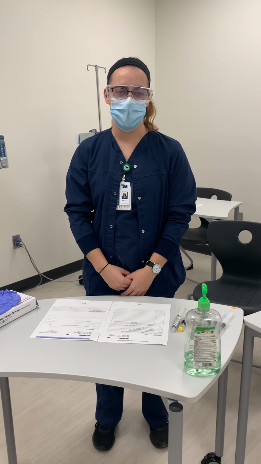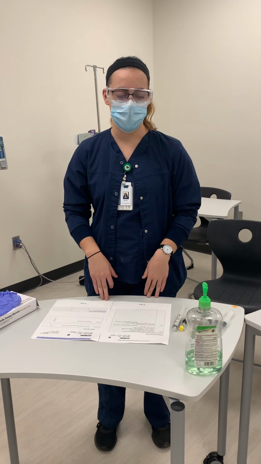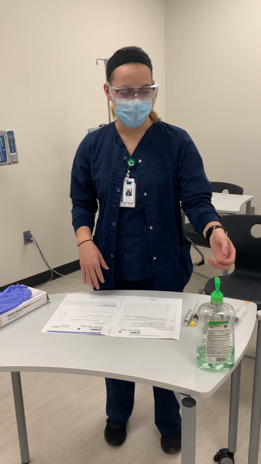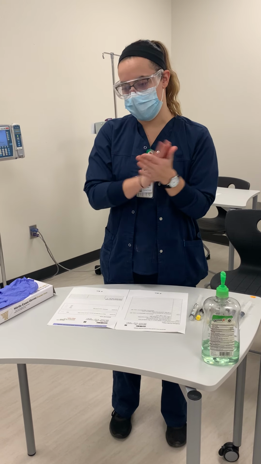Hi, my name is Lisa Schooley, and this is my Redemo for medication administration for week 10 skill. So the first thing I'm going to do is perform hand hygiene and enter the medication room.